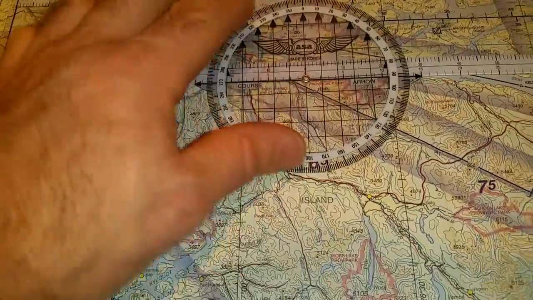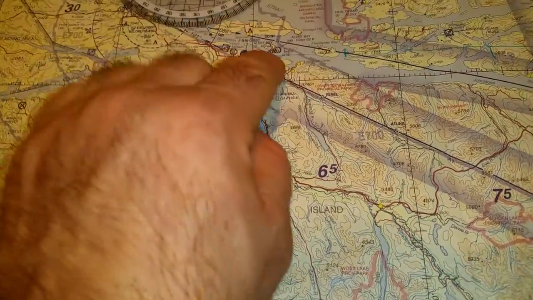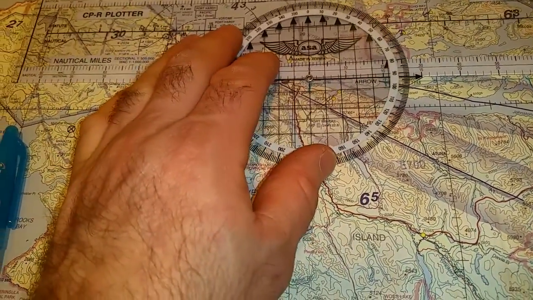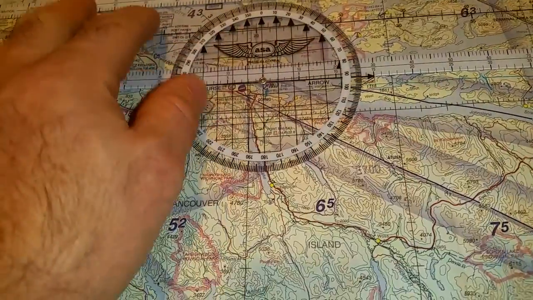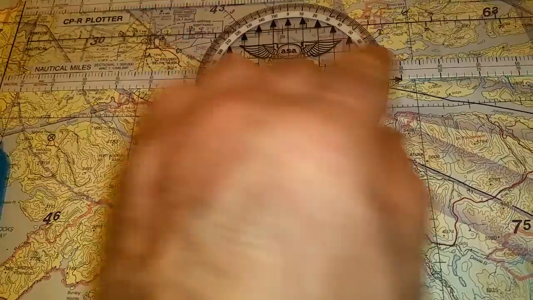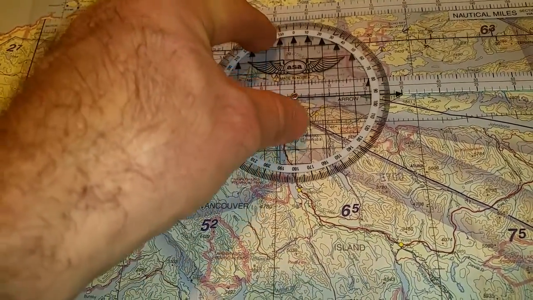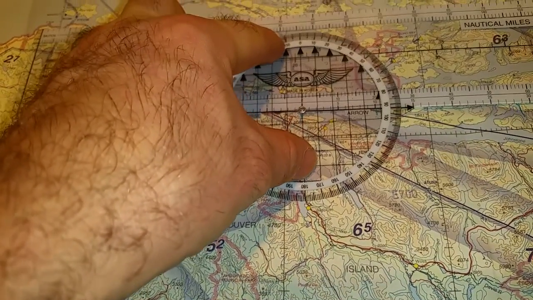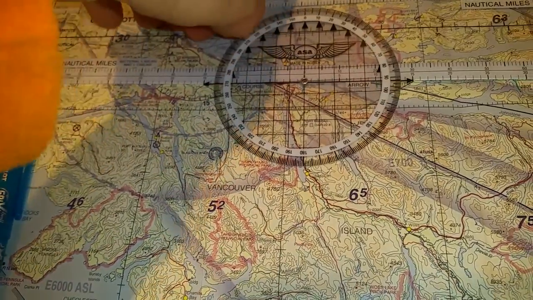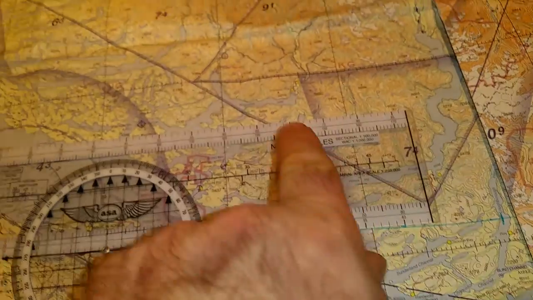I set my center point to one of the legs where the leg begins, this leg right here, and I align this ruler with my line, with my desired track, and I set these arrows towards 0 degrees, which is north, and parallel to one of these lines here.